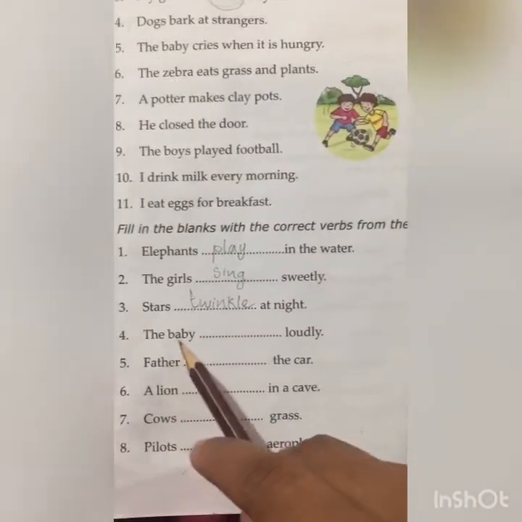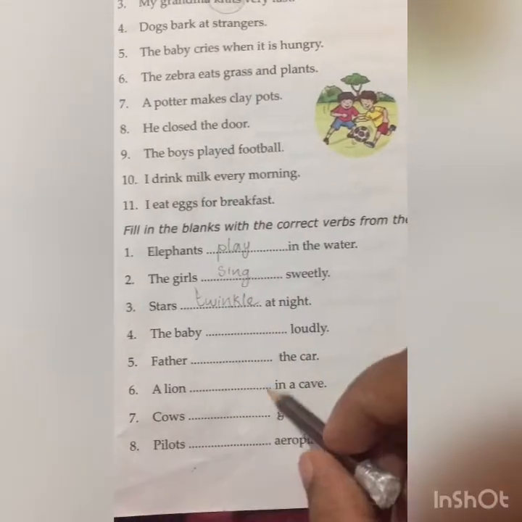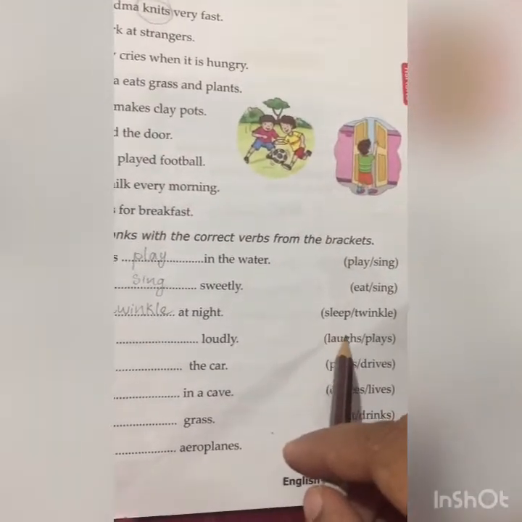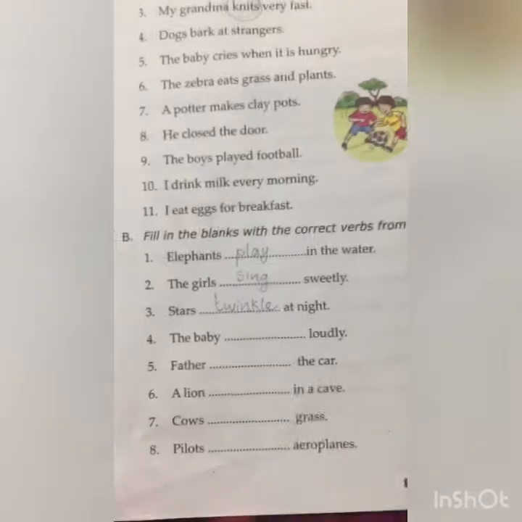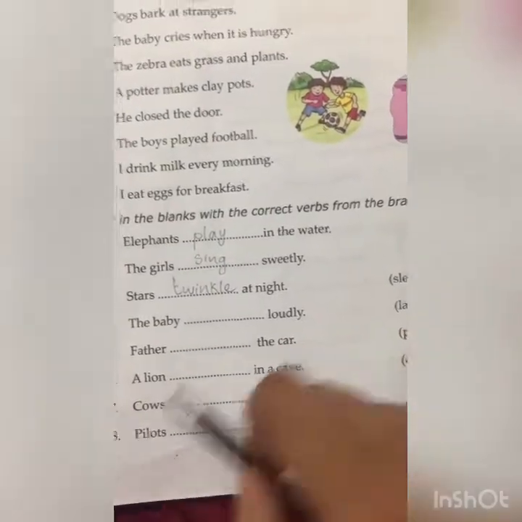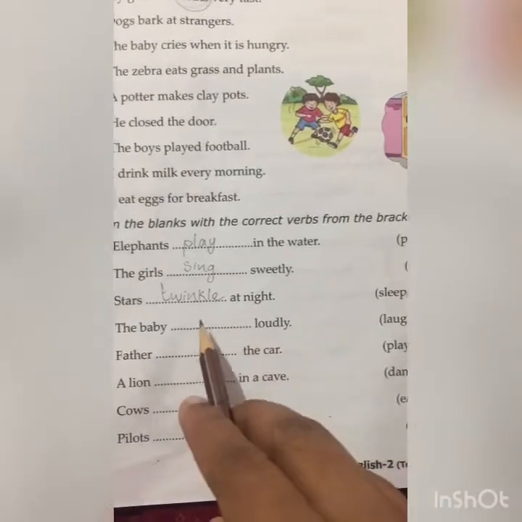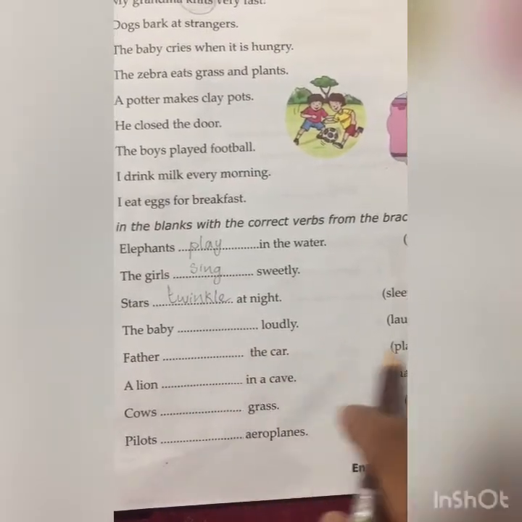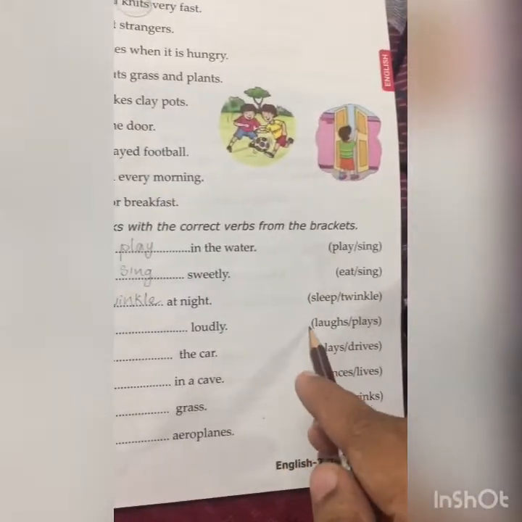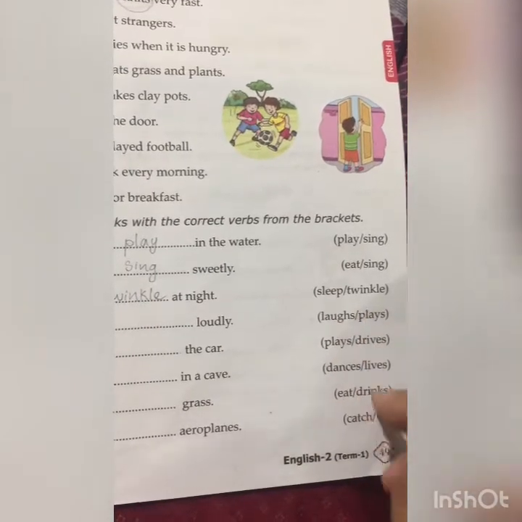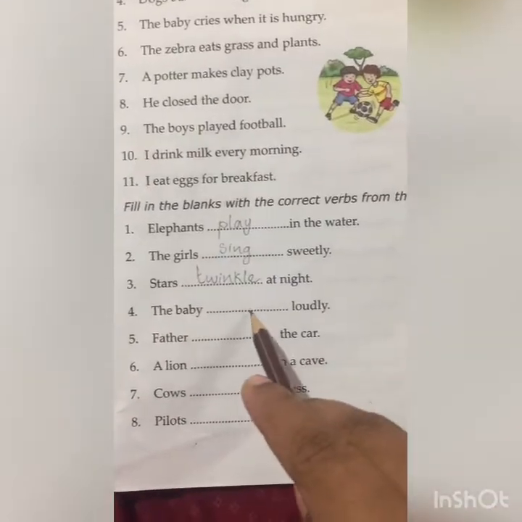Okay, there are a few more sentences below and the answers are in the brackets. You have to find the correct verbs from these brackets and write them in the blanks.